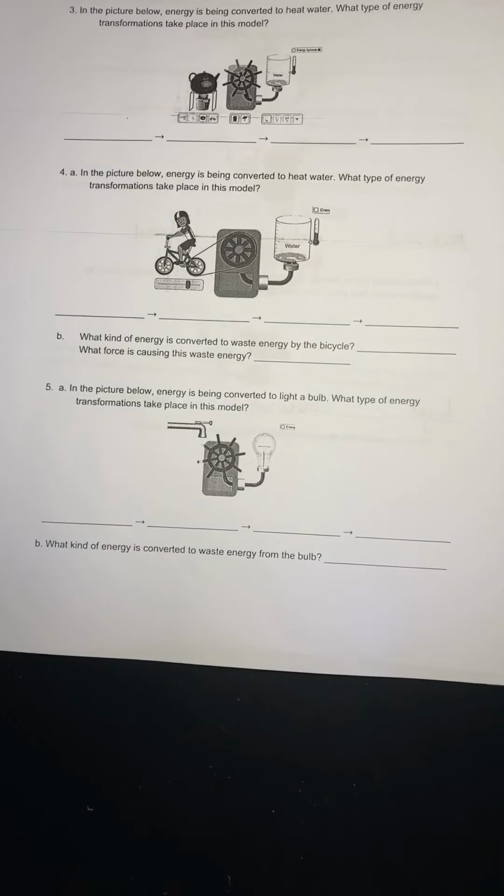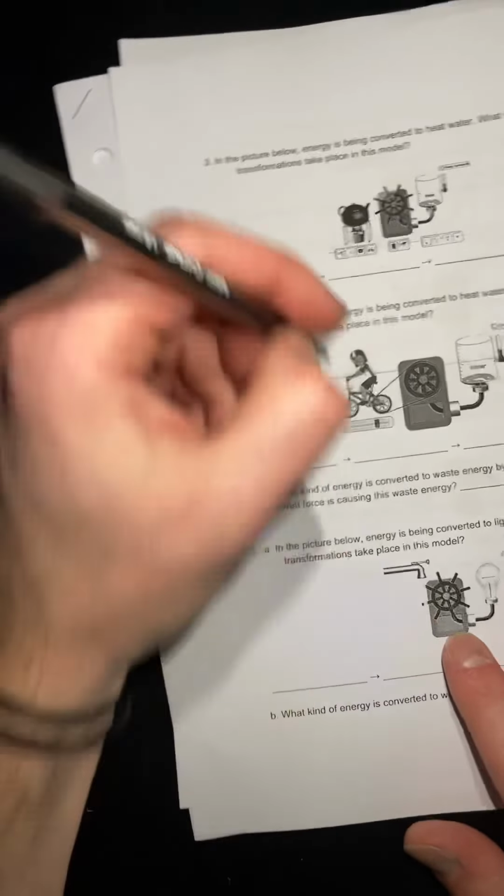Okay, we got the tea kettle, and we got the water wheel, and we got the water. So as we heat up the tea kettle, what kind of energy do we start with? We start out with thermal.